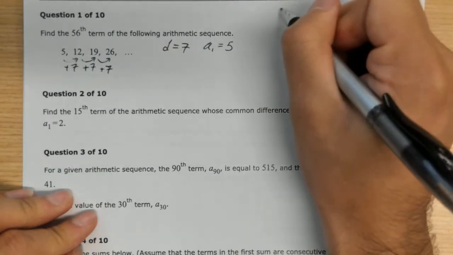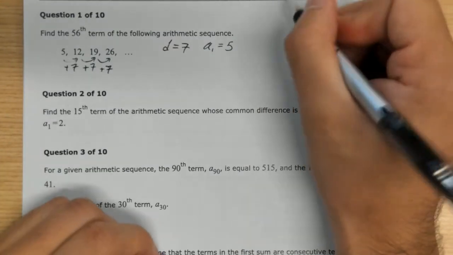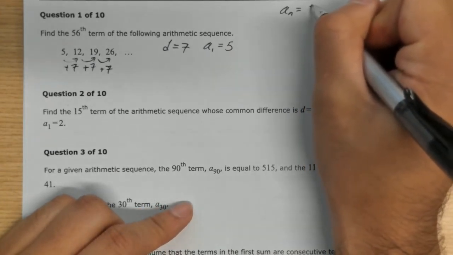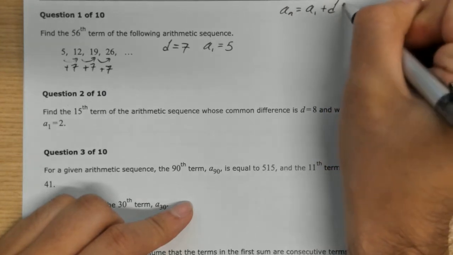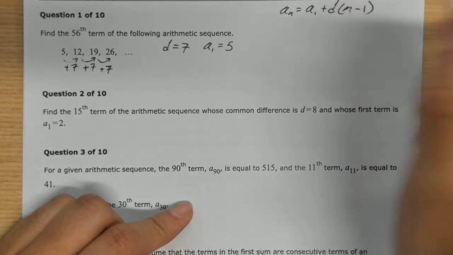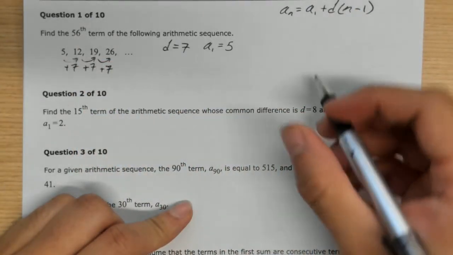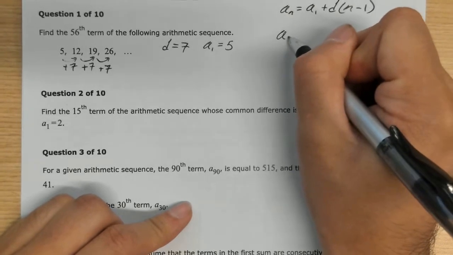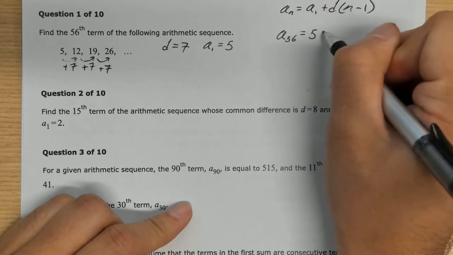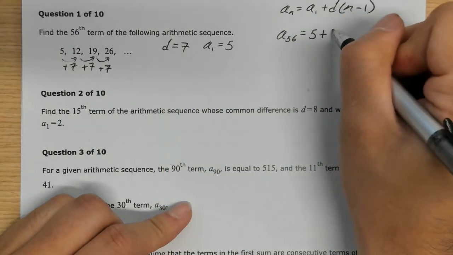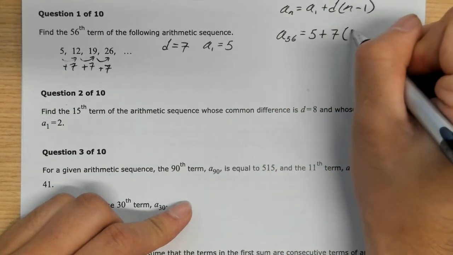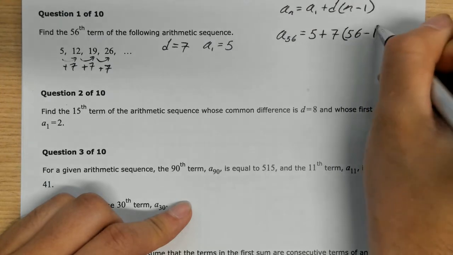And the equation that I'm going to be using here, because I'm just finding a specific term, is a sub n equals a sub 1 plus the common difference times n minus 1. Remember, n is the number of the term we're looking for. We're looking for the 56th term, so n is 56. So a sub 56 is equal to the first term, which is 5, plus the common difference, which is 7, times 56 minus 1.